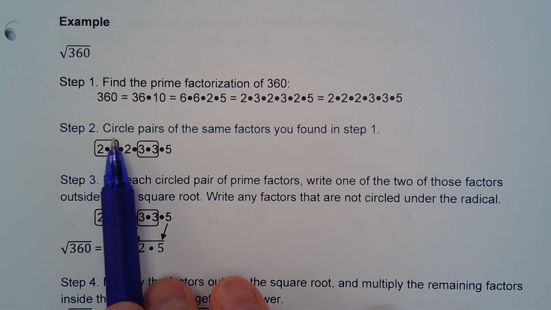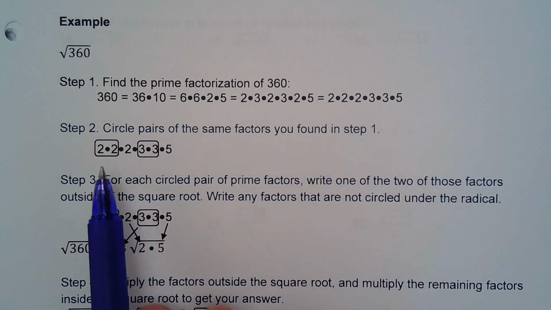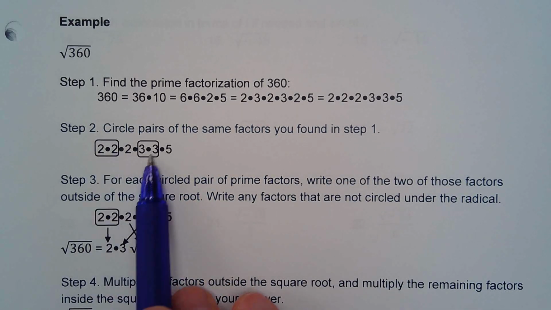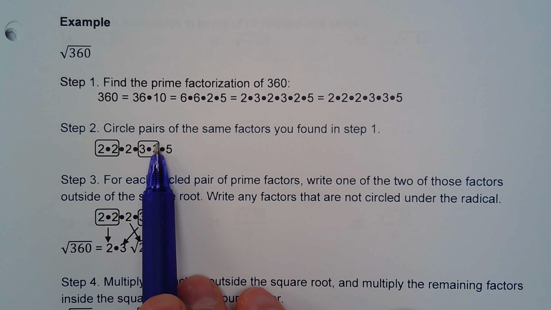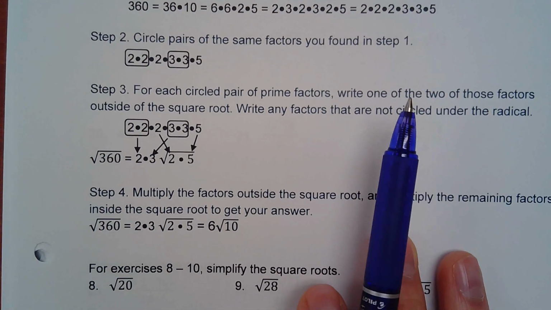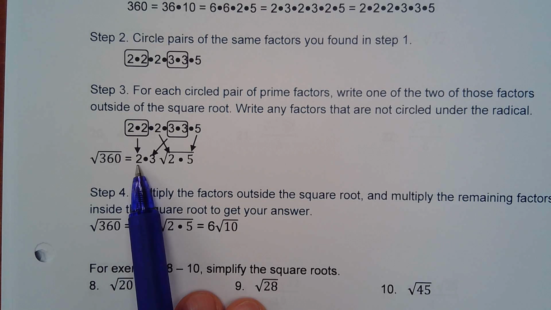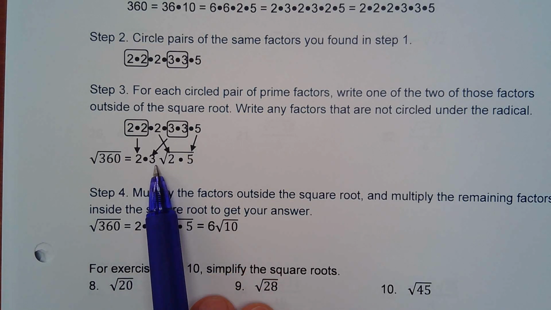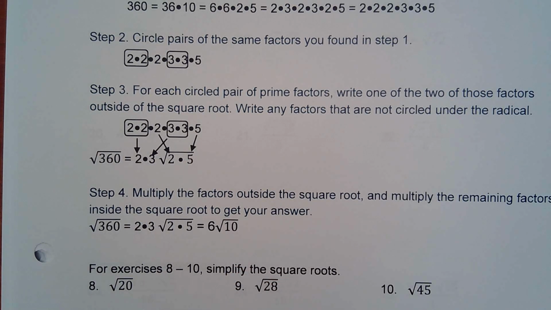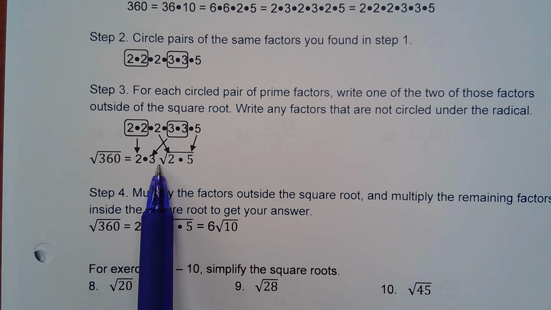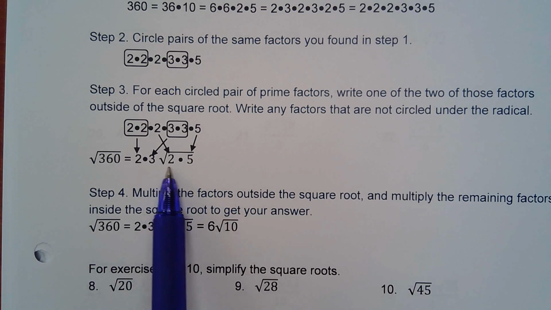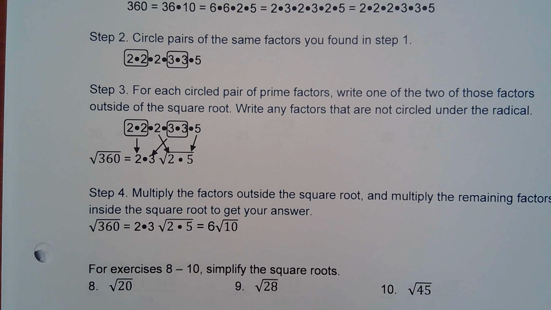Step 2 is we circle the pairs of the same factors you found in step 1. So I circle a pair of 2s and circle a pair of 3s. For the circled pair, I write one factor out in front, write one factor out, and then I put these two remaining under the radical. If I then do 2 times 3 is 6, 2 times 5 is 10, that gives me 6 square root of 10.